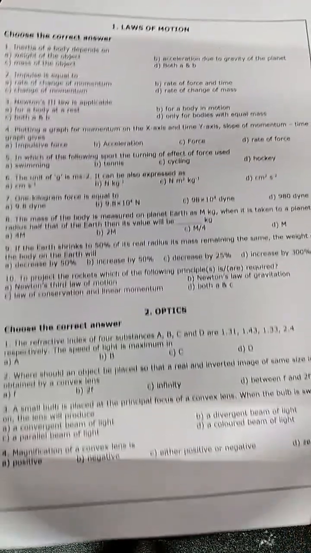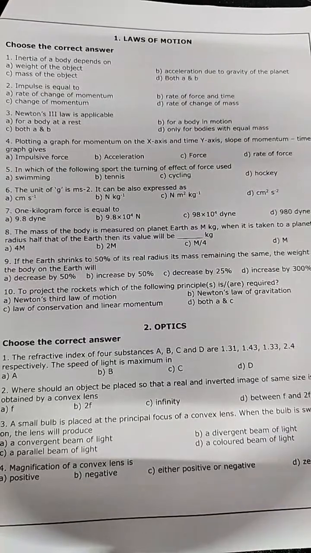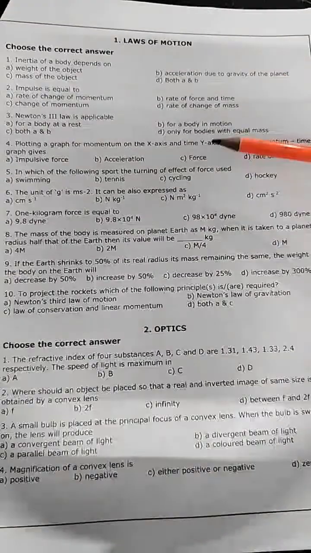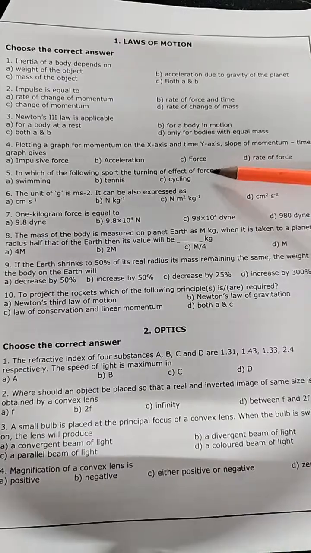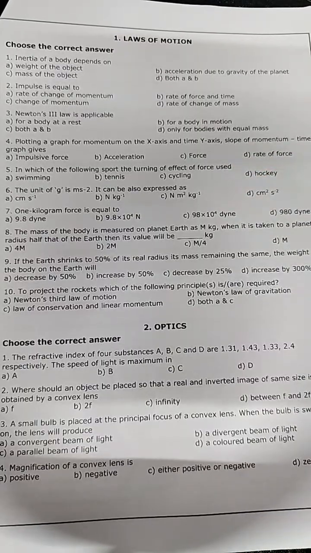First lesson in physics. Fine. Answer to question number 5. In which of the following sport the turning effect of force is used? Very good. It is cycling.